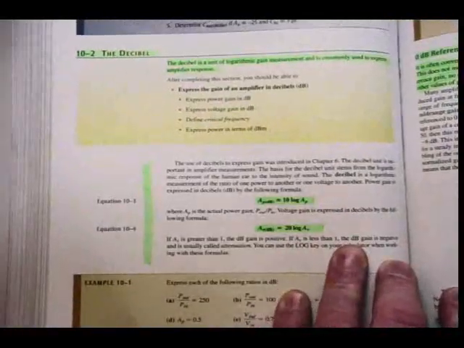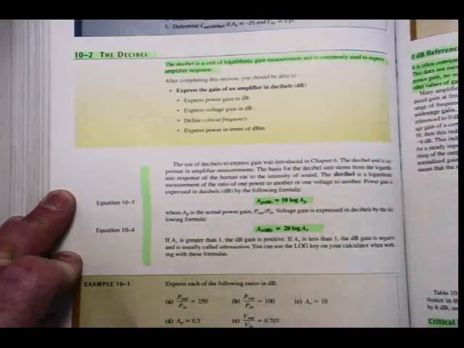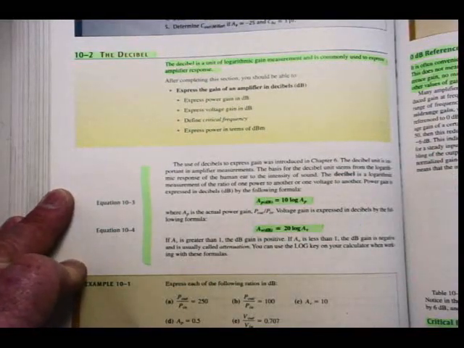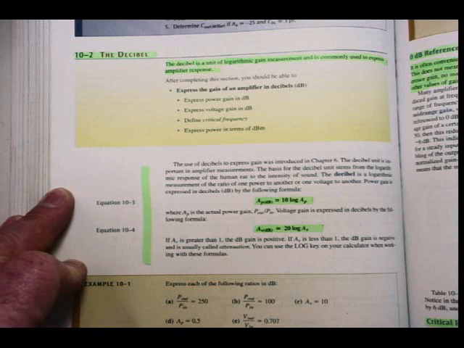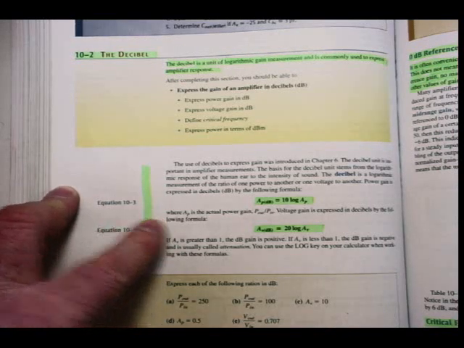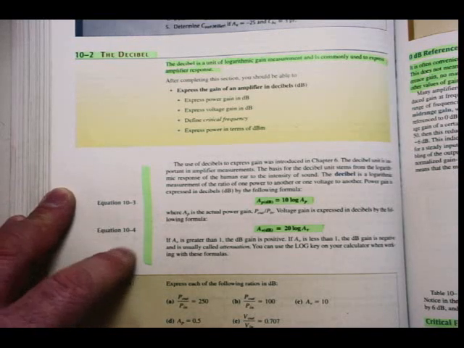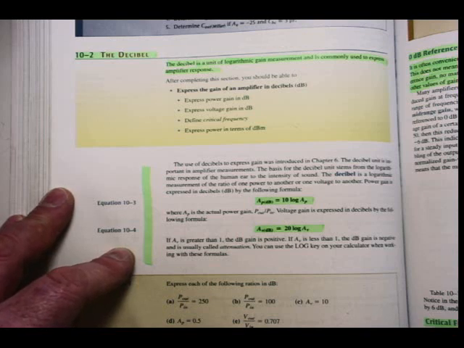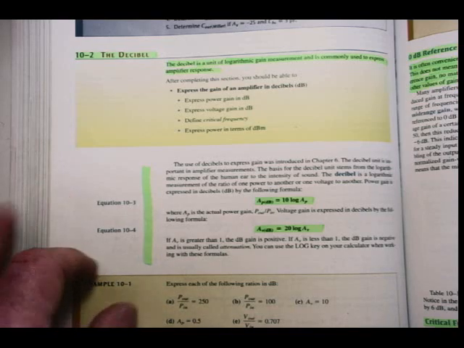You are familiar with it. Just underline 10.2, the decibel is a unit of logarithmic gain measurement and is commonly used to express amplifier response, and you just have to use equations 10.3, 10.4. Power gain, you have to calculate as 10 log, in dB of course, 10 log power gain, and to calculate the voltage gain in dB, it's 20 log voltage gain. So just keep that in mind. There are some examples there at the bottom of the page as well.